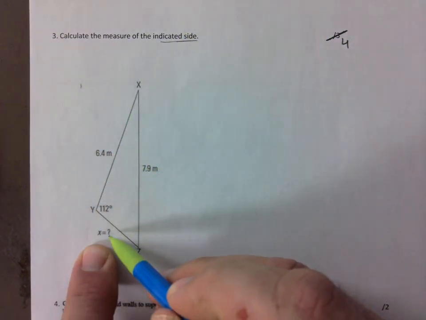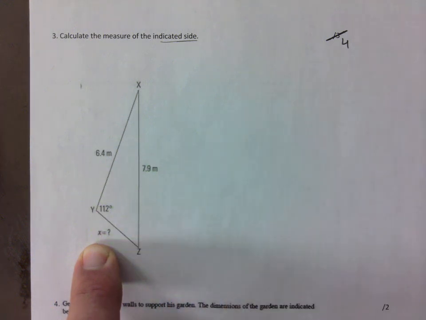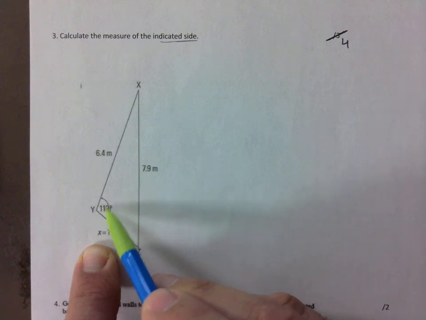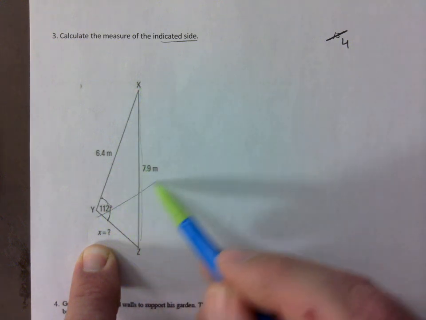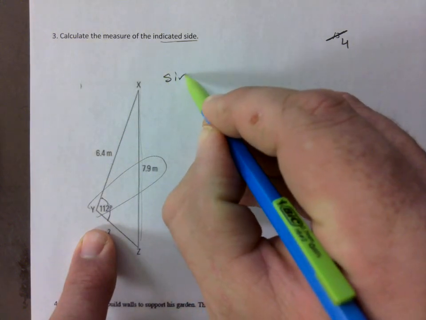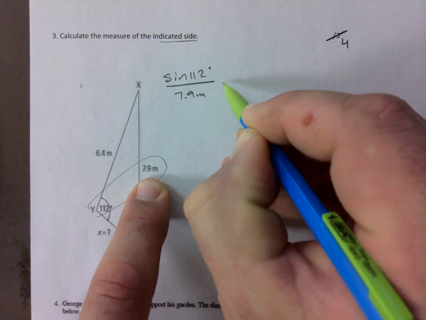So we want this ultimately. So let's see what we can start with. Only 1 law works, remember. We're going to use this, right? This angle is across the side here. So that's what we call a pair. So definitely sine law. So I'm going to start with that. Sine of 112 over 7.9 meters.